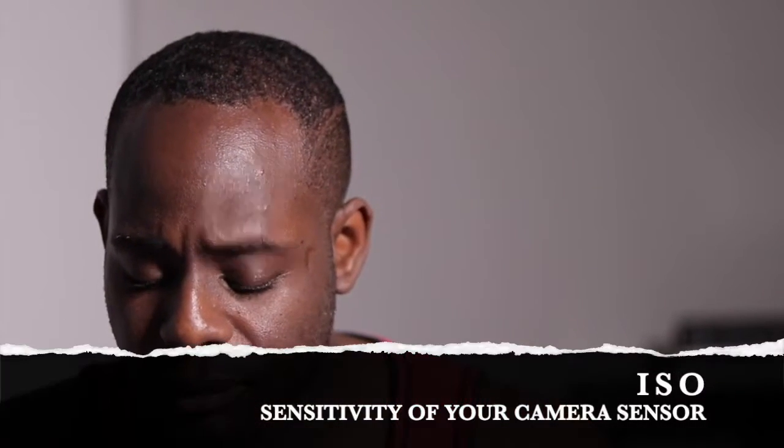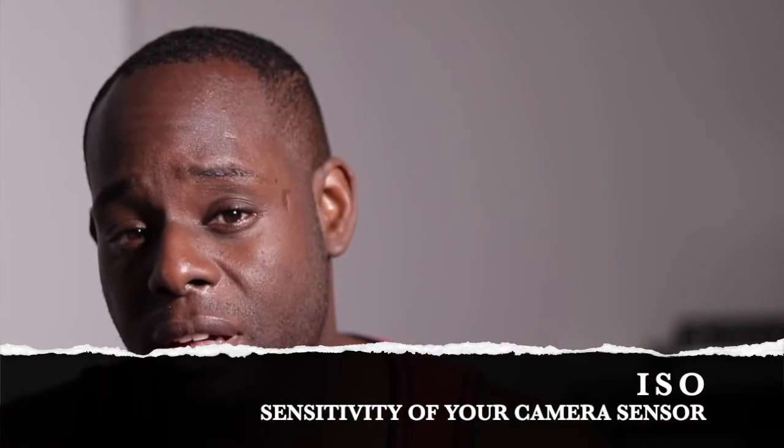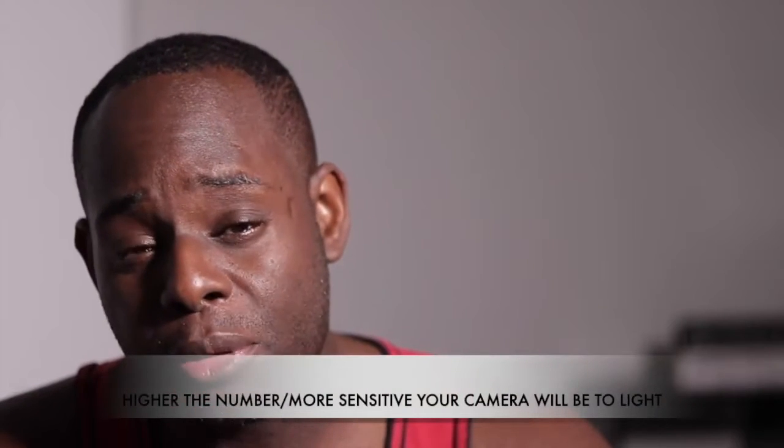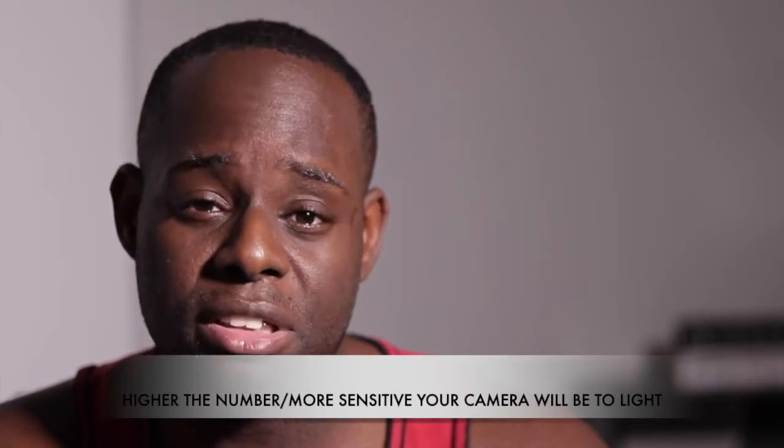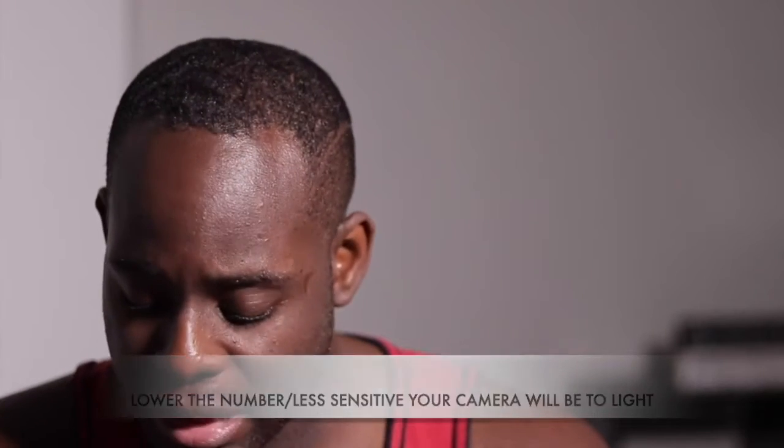So the ISO is the sensitivity of your camera sensor. The higher the number, the more sensitive your camera will be to the light. The lower the number, the less sensitive your camera will be to the light. So if your number goes up, that means your subject will get brighter, lighter, bringing more light in. So try to keep that as low as possible, because the higher your number is, the more noisy your subject will become.